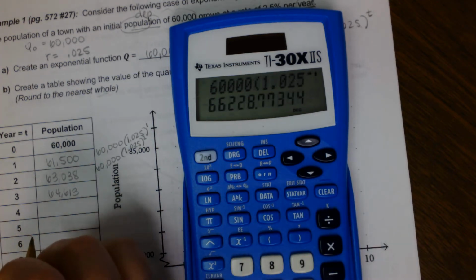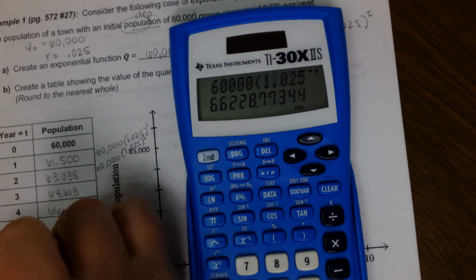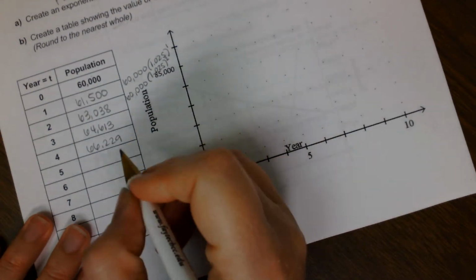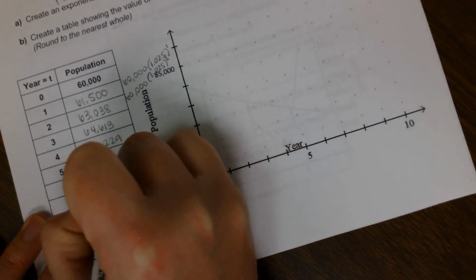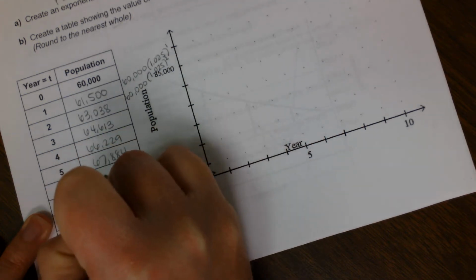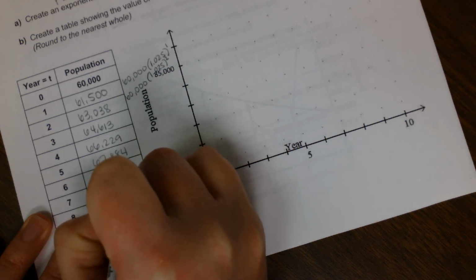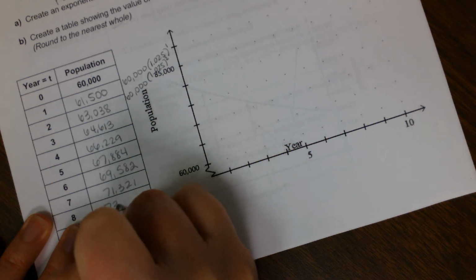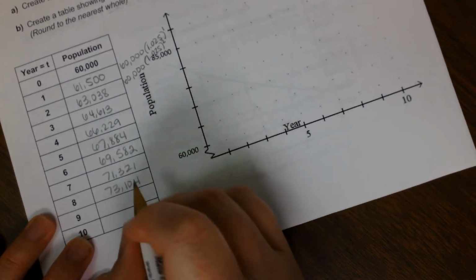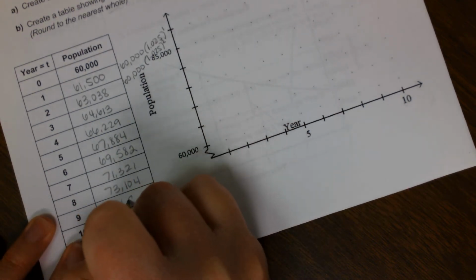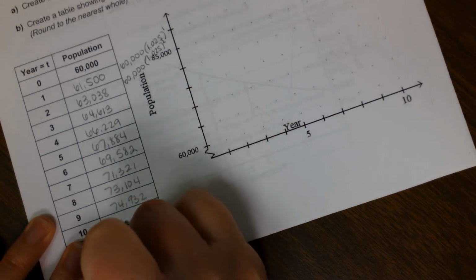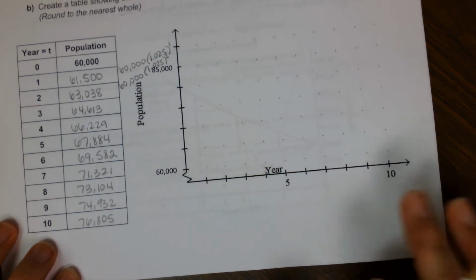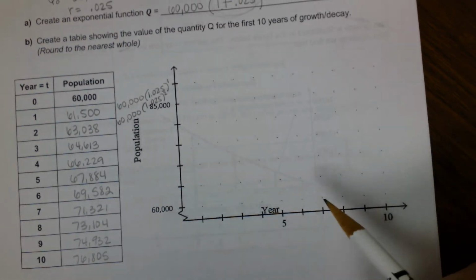Get 66,229. I would keep doing that, but for time's sake, I'm just going to write them down here. Okay, and then let's graph this.